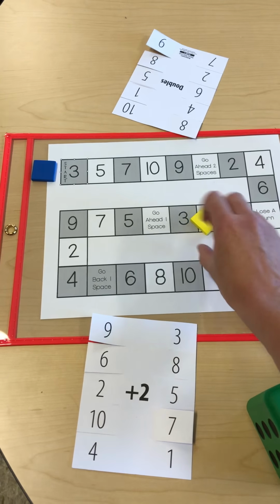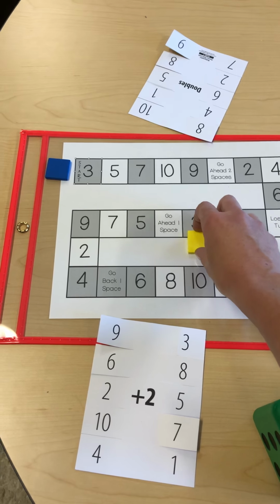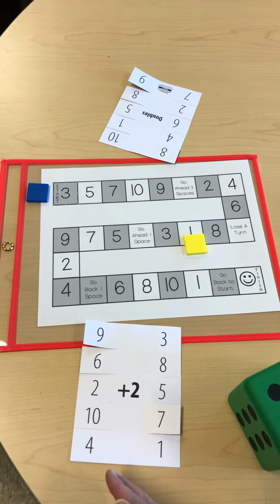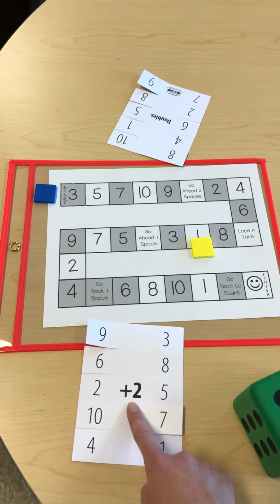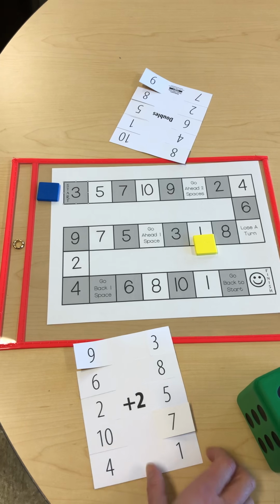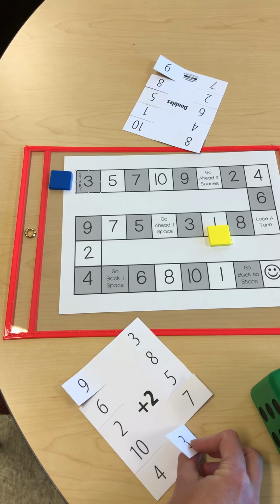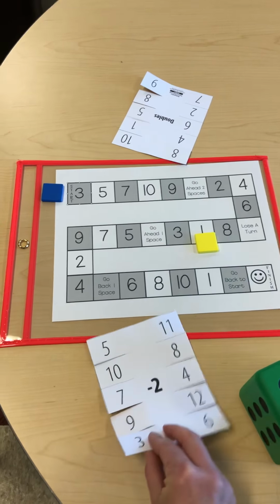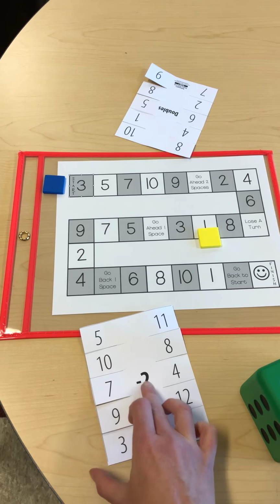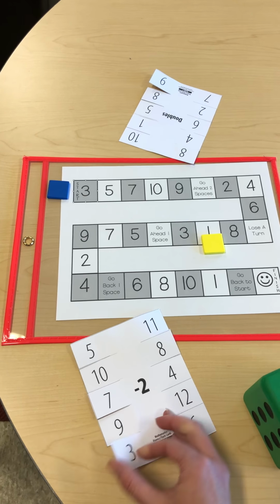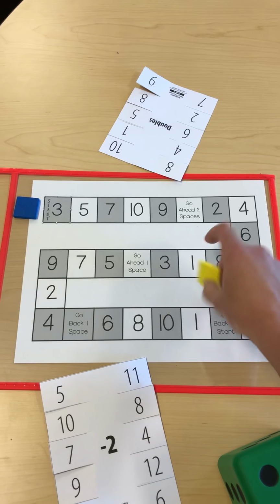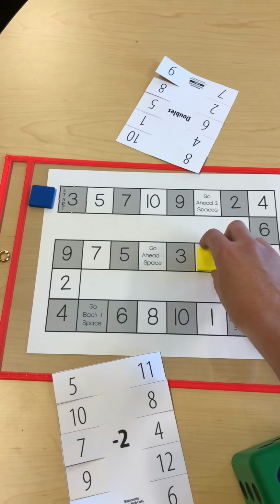And if they do land on the number, so for example, if they land on the number 1, they say the entire fact family. So 1 plus 2 is 3. They flip over. They then say 2 plus 1 is 3. And then they do the reverse side. 3 minus 2 is 1. And they can talk about that fact family. So what fact has the difference of 1?